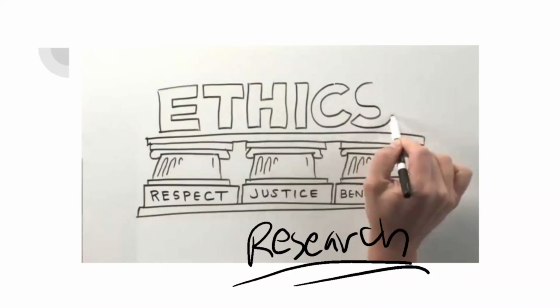So, how important are ethics? Ano bang importansya nito? So, just to give you a simple point of view of how important ethics is in research. So for example, you are trying to research about STIs, HIV.